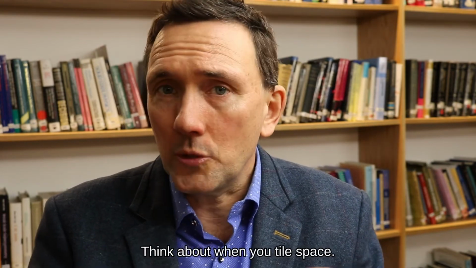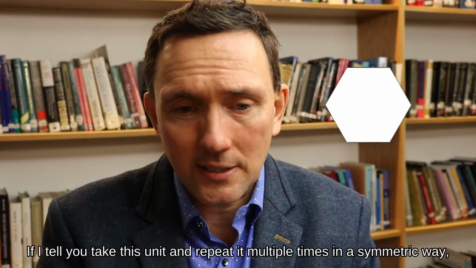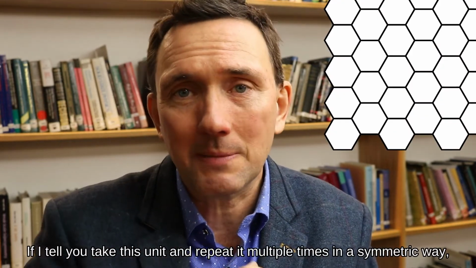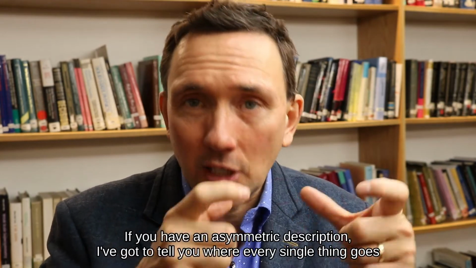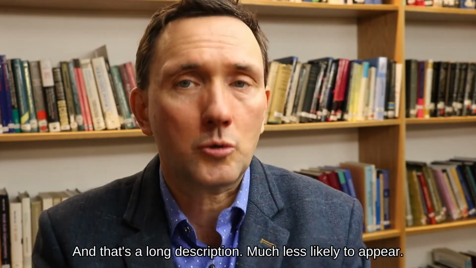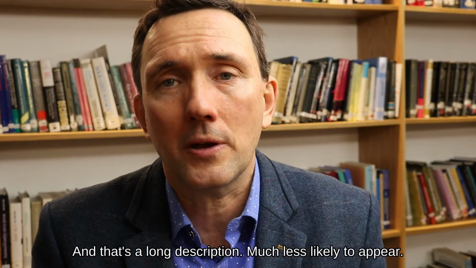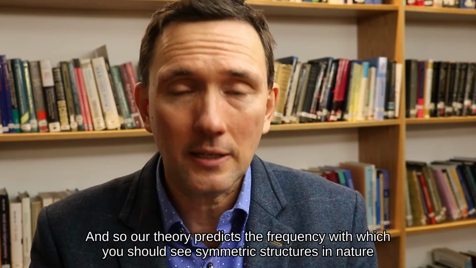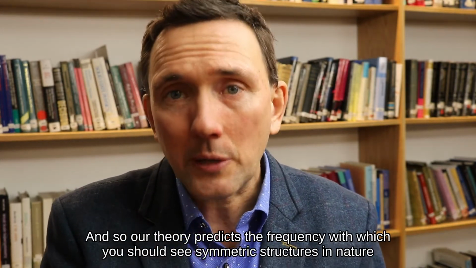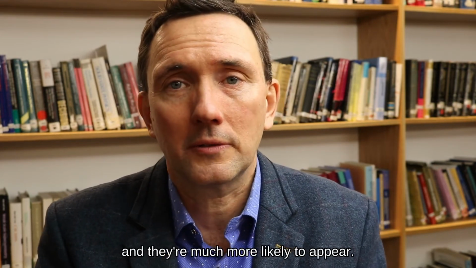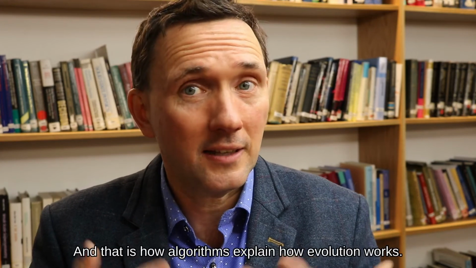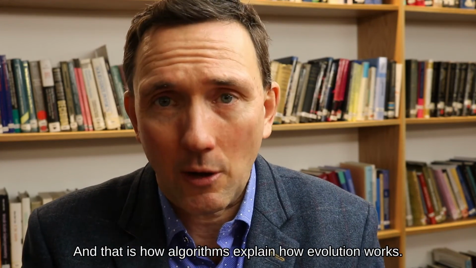Think about when you tile space. If I tell you take this unit and repeat it multiple times in a symmetric way, that's a short description. If you have an asymmetric description, I've got to tell you where every single thing goes, and that's a long description, much less likely to appear. And so our theory predicts the frequency with which you should see symmetric structures in nature, and they're much more likely to appear. And that is how algorithms explain how evolution works.